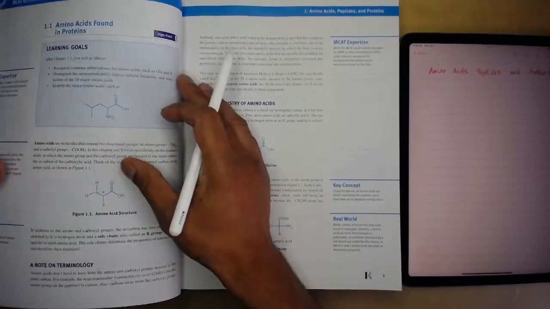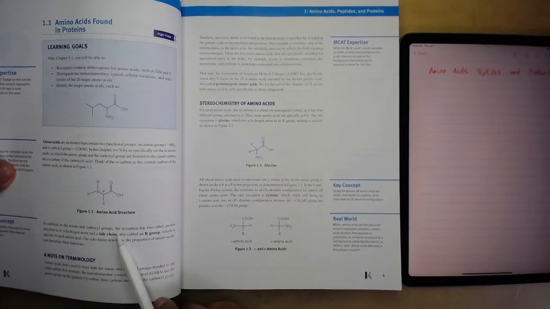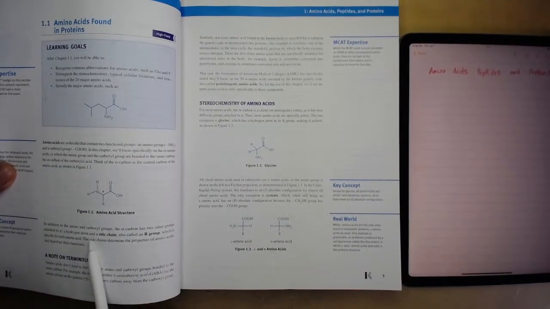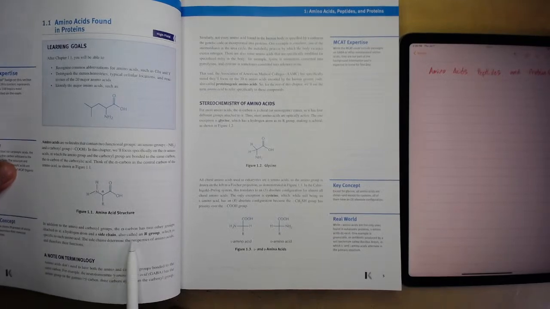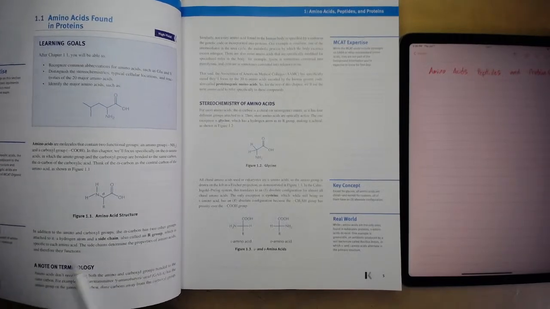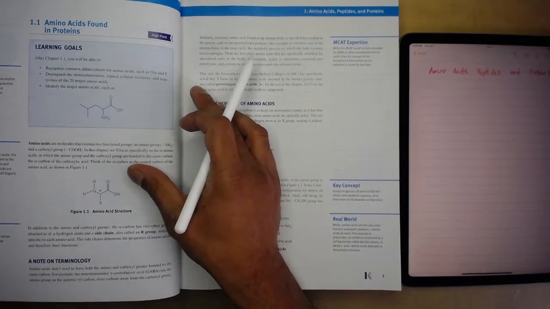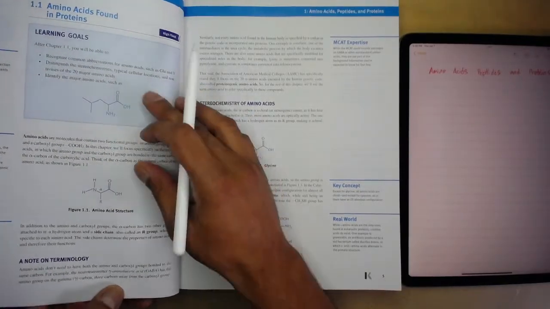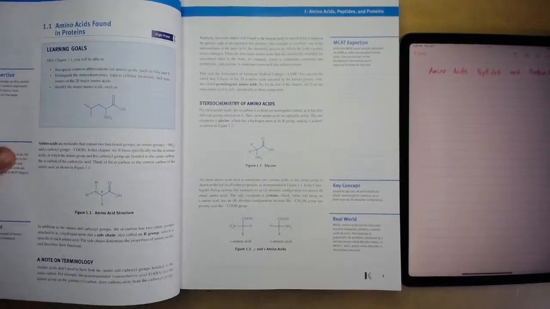In addition to the amino and carboxyl groups, the alpha carbon has two other groups attached to it, a hydrogen atom and a side chain, also called an R group, which is specific to each amino acid. The side chain determines the properties of amino acids and therefore their functions.